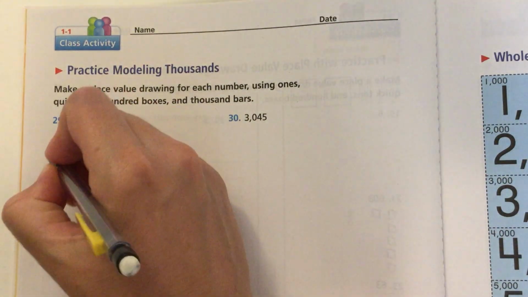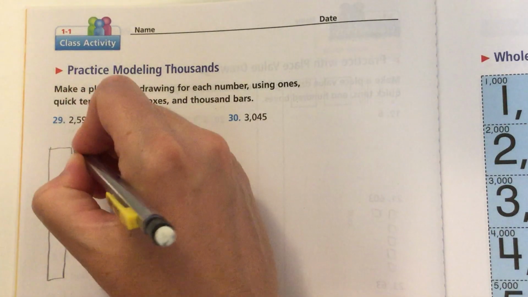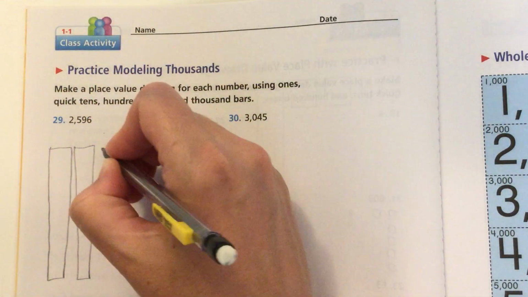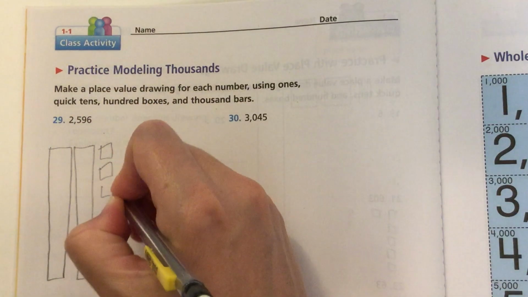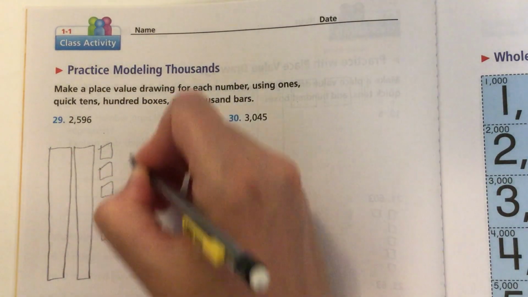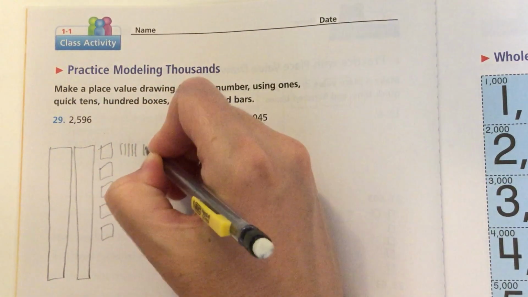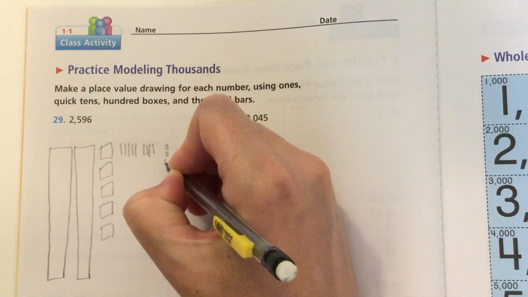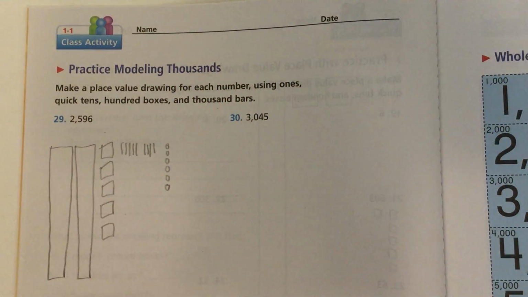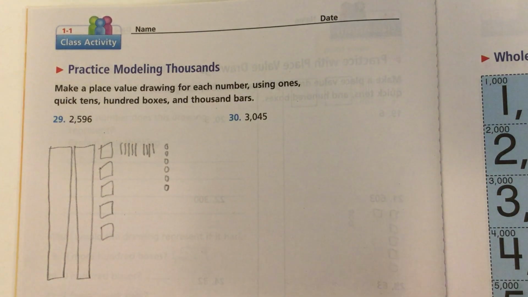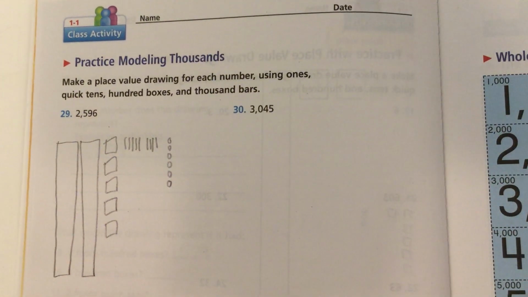So for 2,596, I would draw 2,000. 1, 2, 3, 4, 5. 1, 2, 3, 4. Like that, right? So you can see I got that done pretty quickly. I didn't have to spend too much time on that.